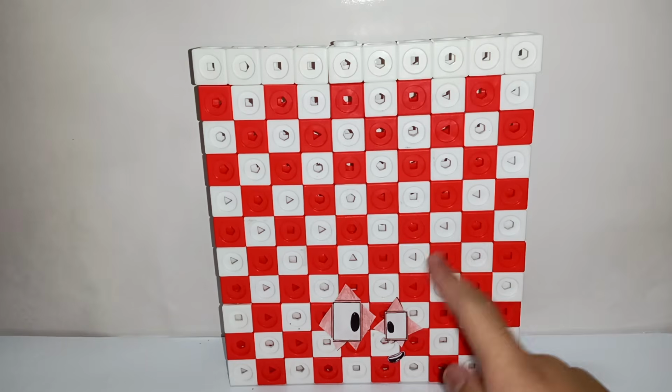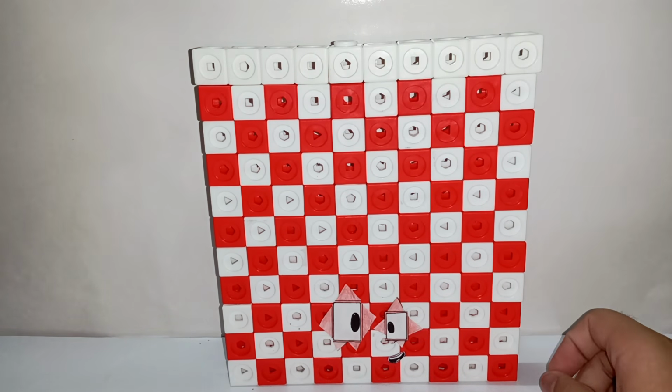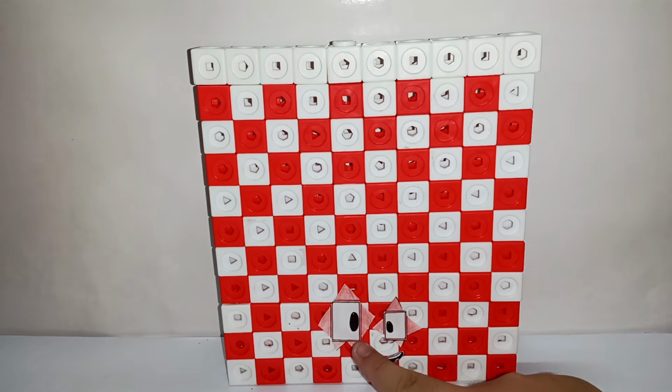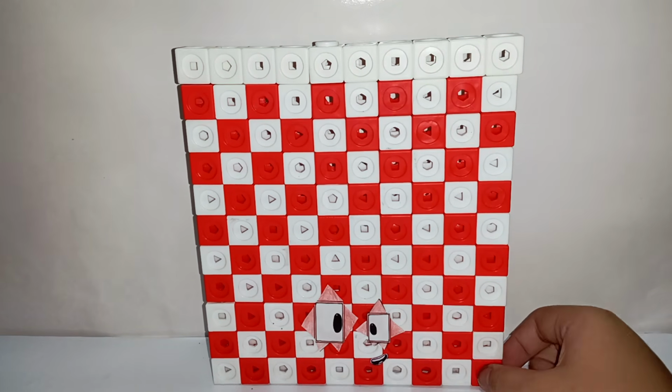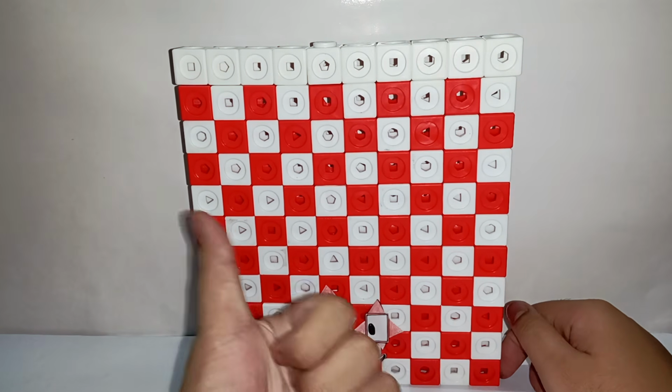She has rectangle eyes because the numbers from 68 and more than 68, more than 60, have rectangle eyes to make it more beautiful. Which means number block 110 is a super rectangle.